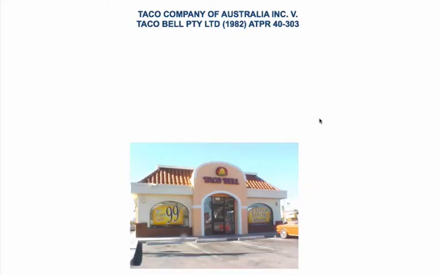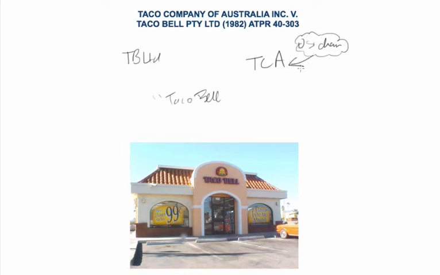So in Taco Company of Australia Incorporated and Taco Bell Limited, we have a very interesting case where there's a company by the name of Taco Bell Limited and a different company by the name of Taco Company of Australia. Now, Taco Bell Limited had been operating a store in Sydney for several years under the name Taco Bell. Now, you're probably aware that there's a US chain with the name Taco Bell, and Taco Company of Australia was actually trying to set up stores in Australia for the US chain. So they were going to be part of the US chain Taco Bell. But when they came to do it, they find, well, there's this Taco Bell Limited who already has a store under the name Taco Bell.